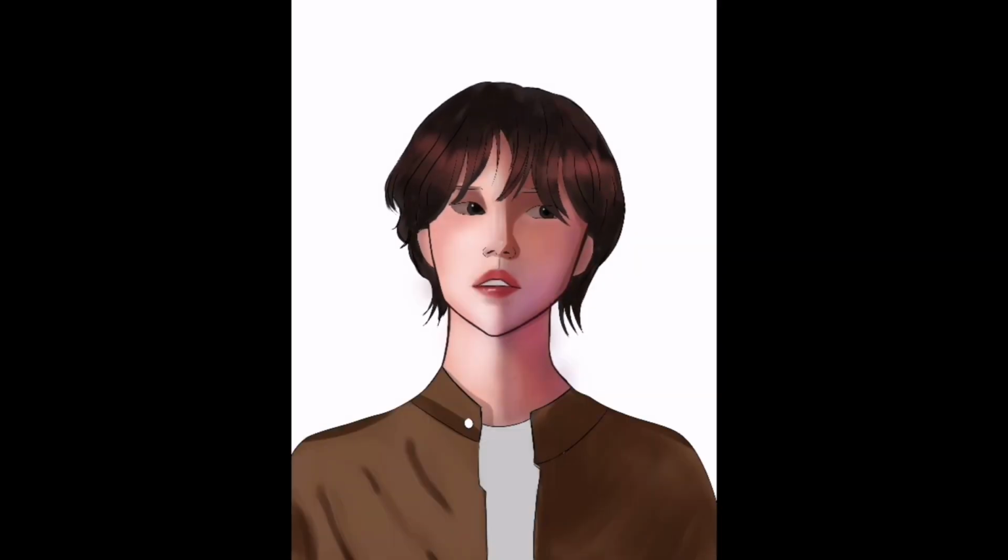You can check out my blending tutorial if you have trouble with blending colors. And most importantly, don't forget to flip your sketch.